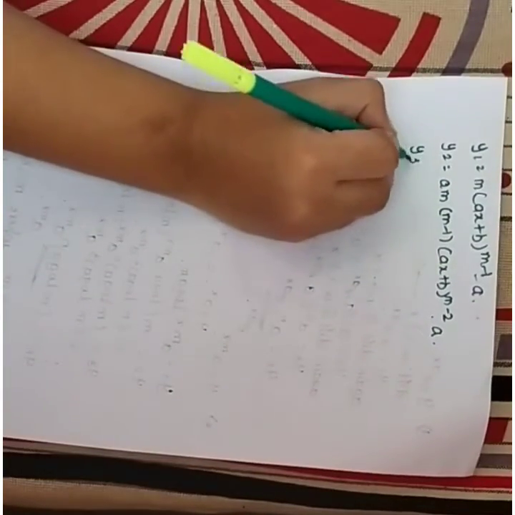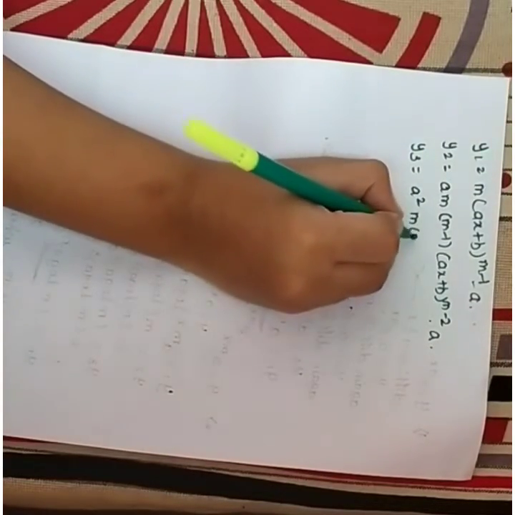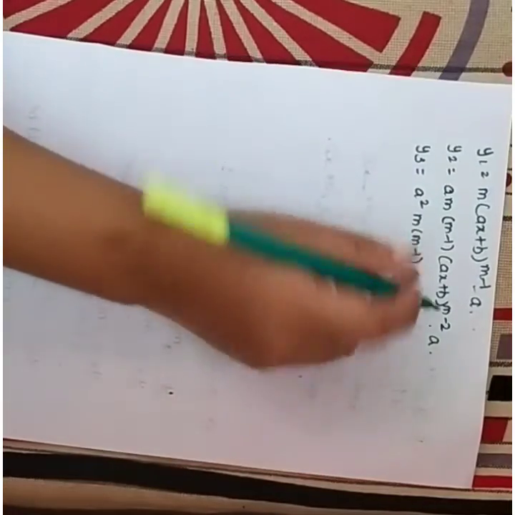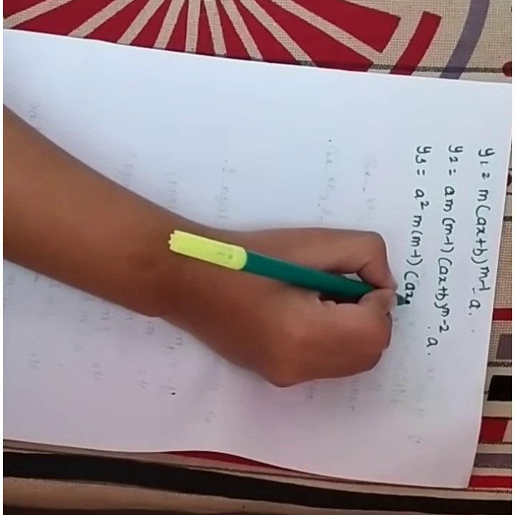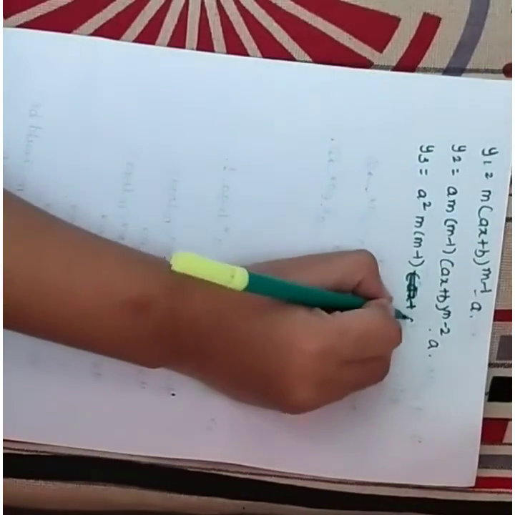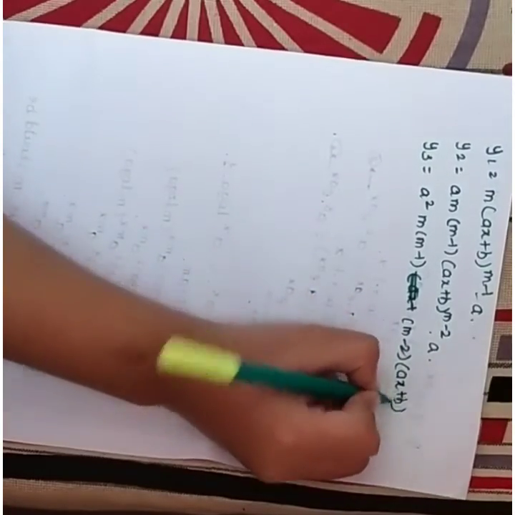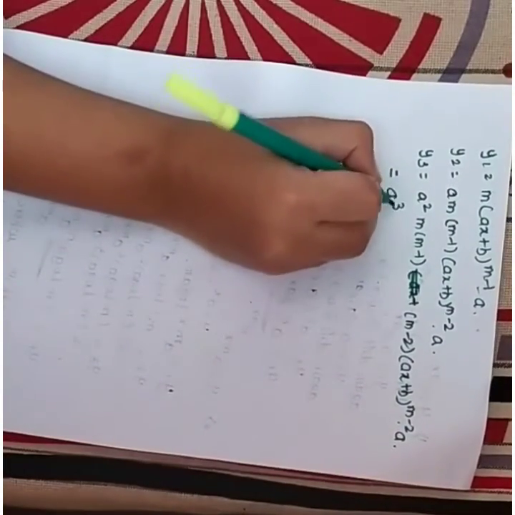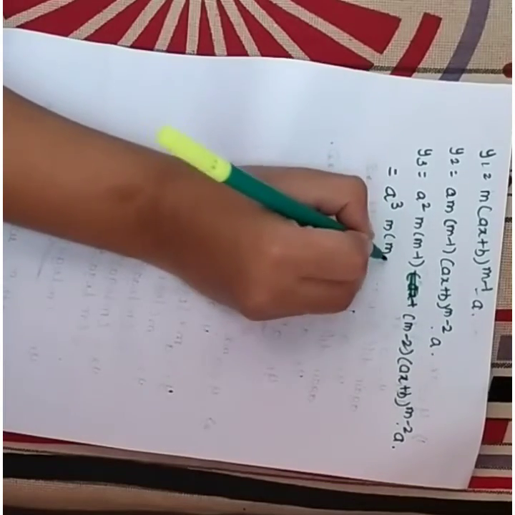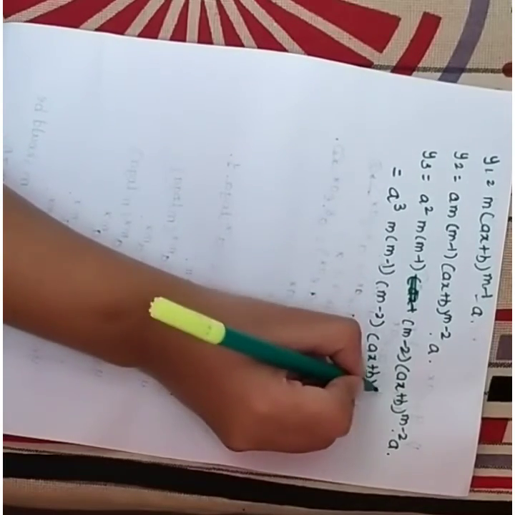For y3 we will keep a square into m minus 1. Again we will differentiate ax plus b, then this will become m minus 2 into ax plus b raised to m minus 2 into a. Then this can be written as a cube into m into m minus 1 into m minus 2 and ax plus b raised to m minus 3.